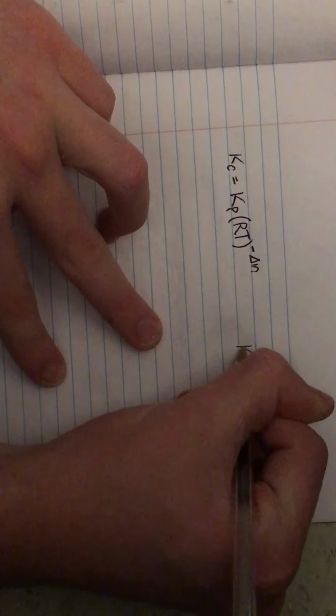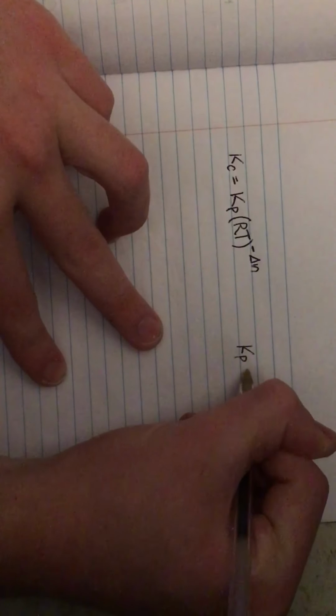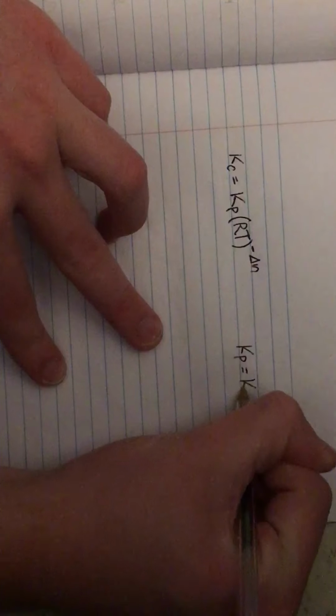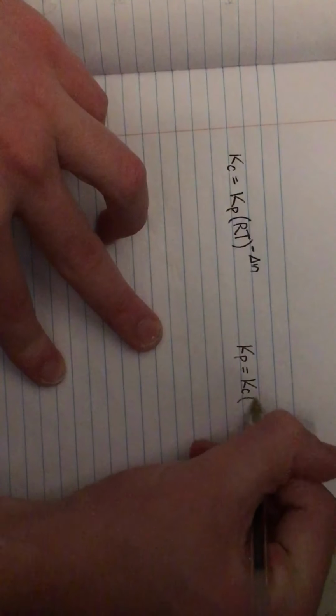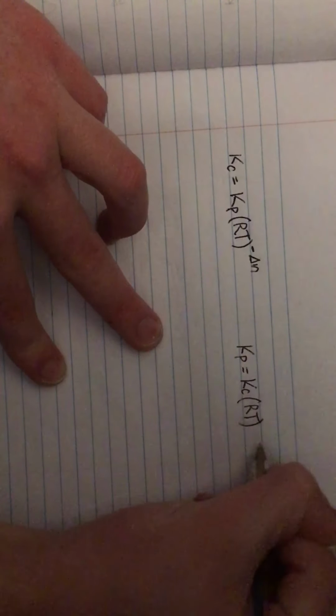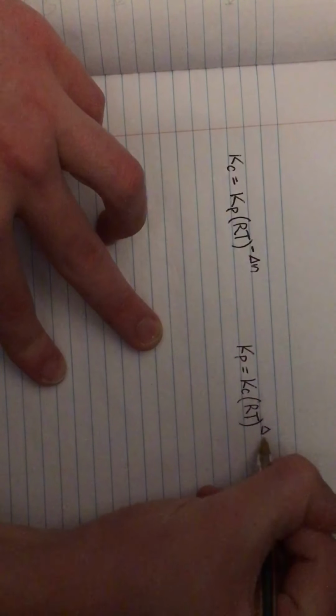There's another equation in case they're ever asking you for Kp instead of Kc. It's the exact same. Kp is equal to Kc times RT, except this time, instead of to the power of negative change in N, it's just to the power of the change in N. There's no negative sign. But we don't need to worry about this one right now because the two questions you sent me are only asking for Kc. So this is the equation we're going to use.